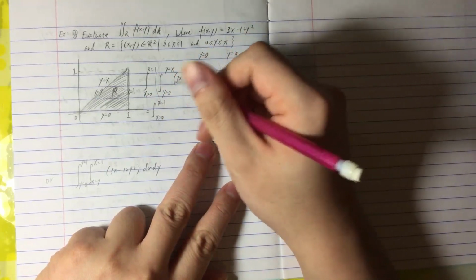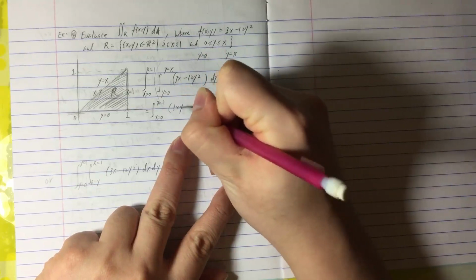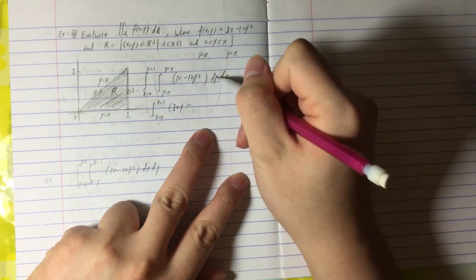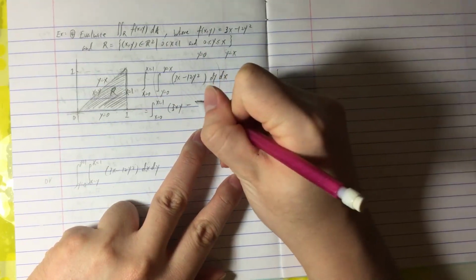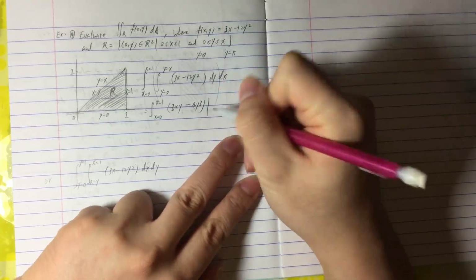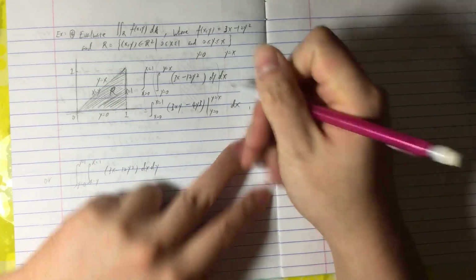Take the antiderivative with respect to y. We treat 3x as constant. The antiderivative of 3x is 3xy. Minus 12y squared: the antiderivative with respect to y is 4y cubed. Evaluate y from 0 to x times dx.